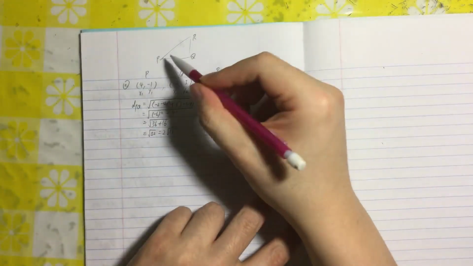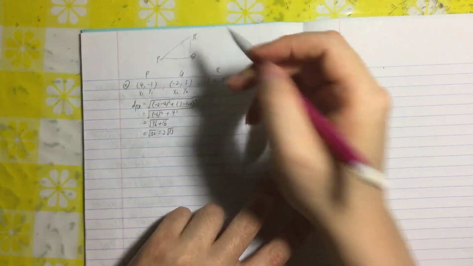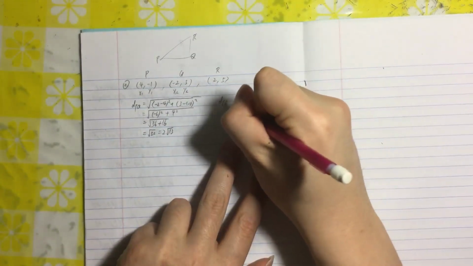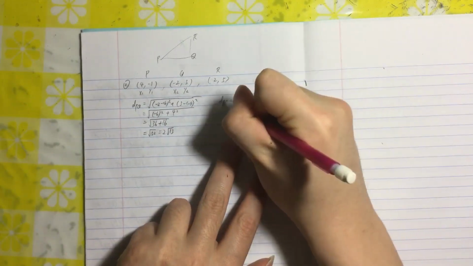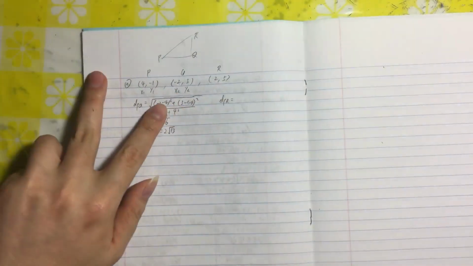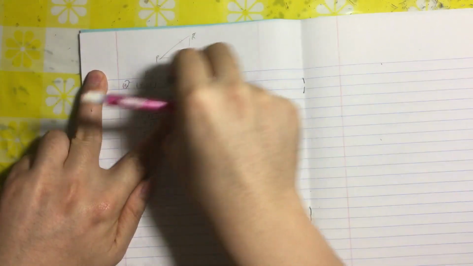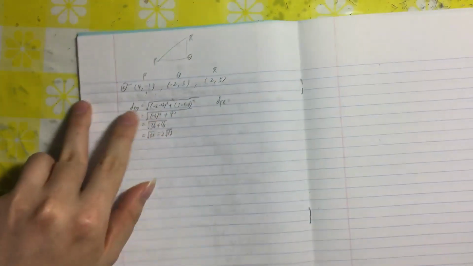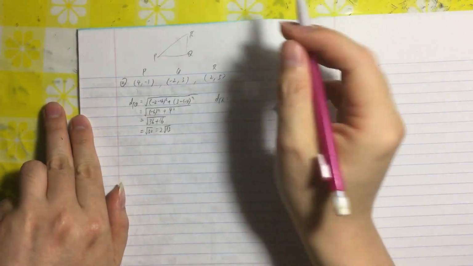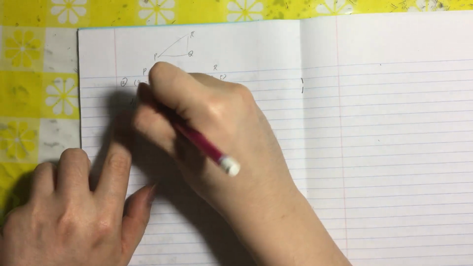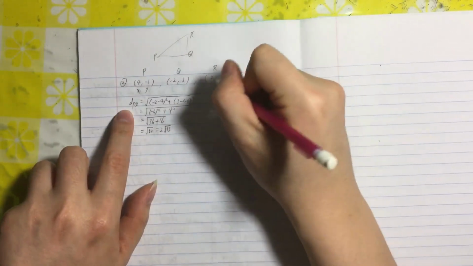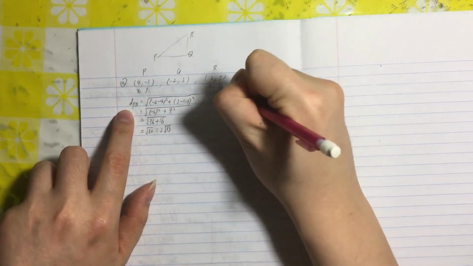Next, find the distance between points P and R. For the distance between points P and R, only look at point P and point R. Let's call the first point x1, y1 and the second point x2, y2.